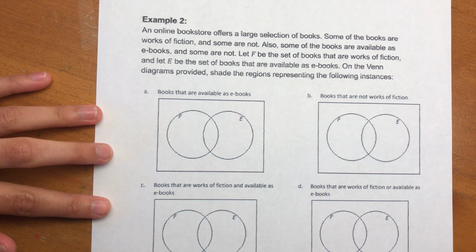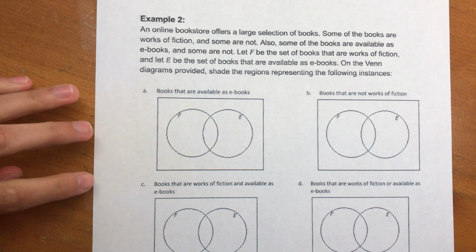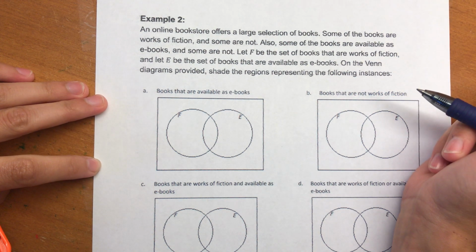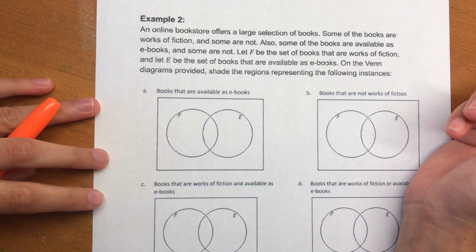So example 2, an online bookstore offers a large selection of books. Some of the books are works of fiction and some are not. Also, some of the books are available as ebooks and some are not. Let F be the set of books that are works of fiction and E be the set of books that are available as ebooks. On the Venn diagrams provided, shade the regions representing the following instances.